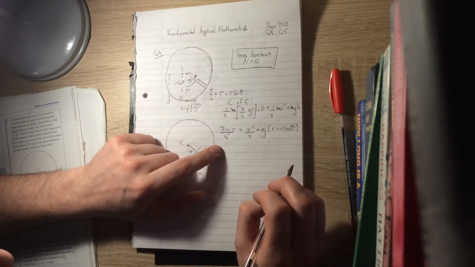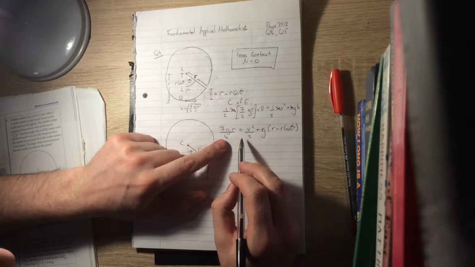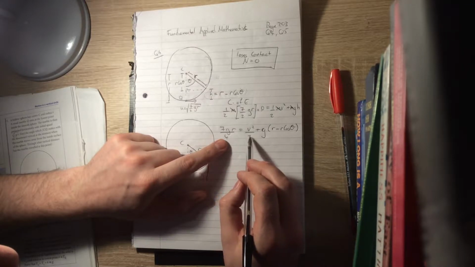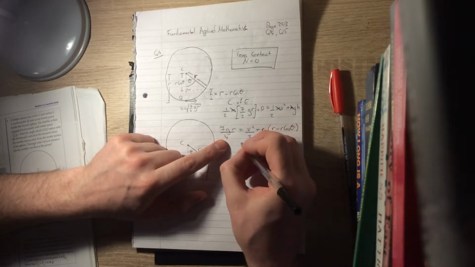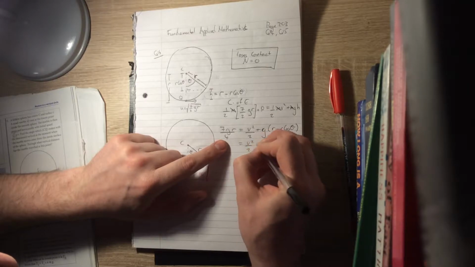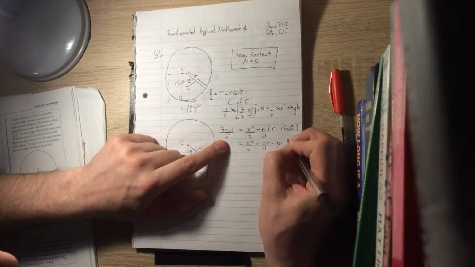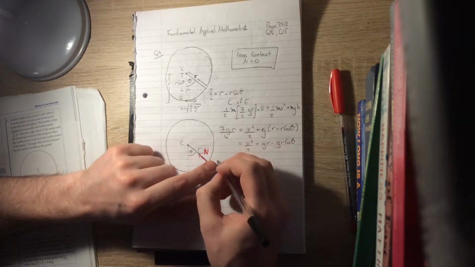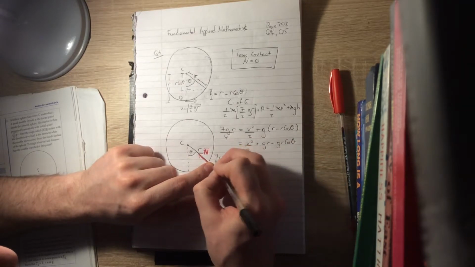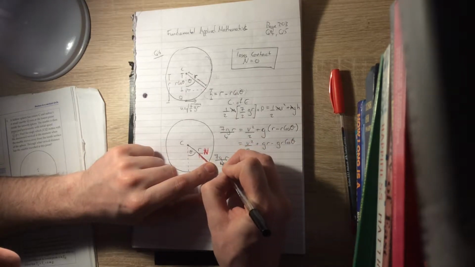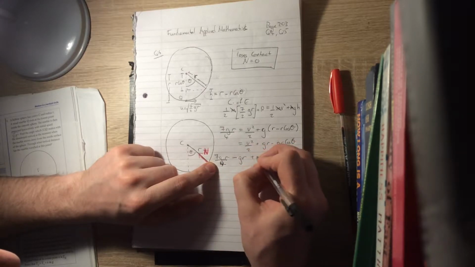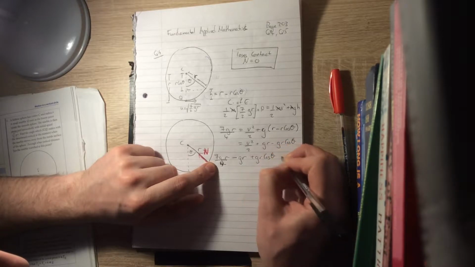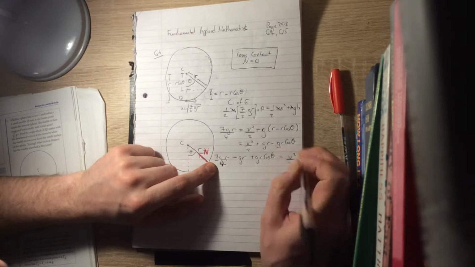Okay, and it'll be useful to get rid of our fractions, well, at least get rid of that 2. We'll do that in a second. We'll start moving things first. That is going to be v squared over 2 plus gr minus gr cos theta. So when we move them over to the other side, we get 7gr/4 minus gr plus gr cos theta equals v squared over 2.